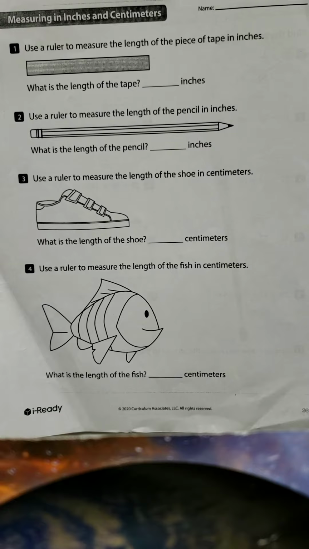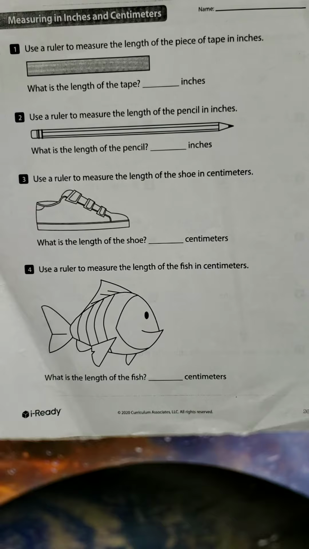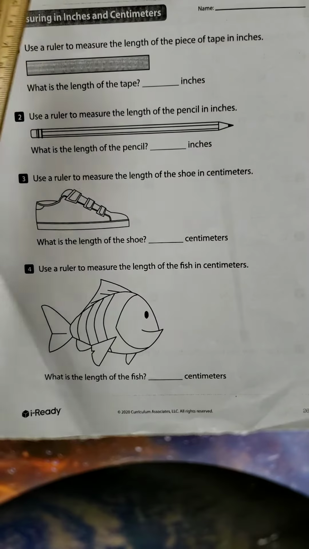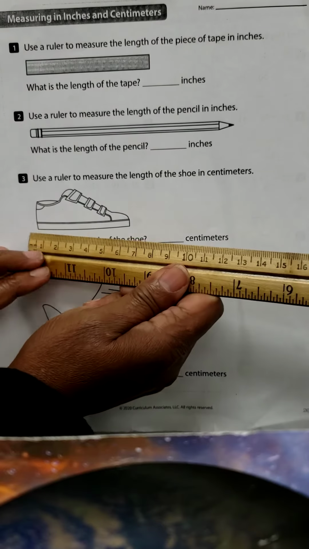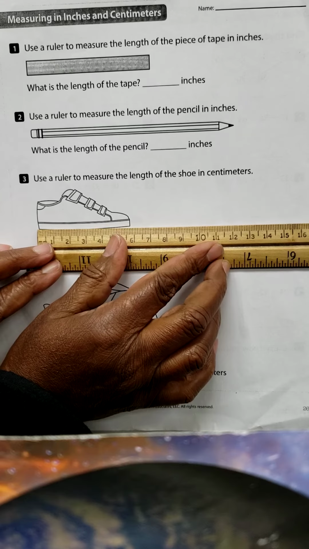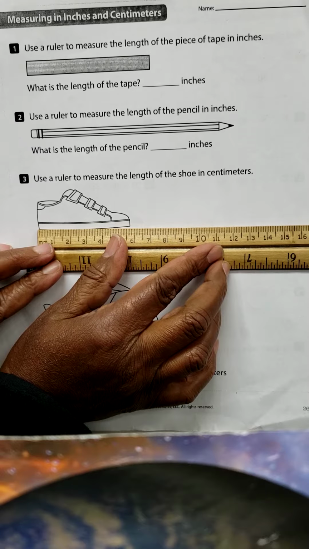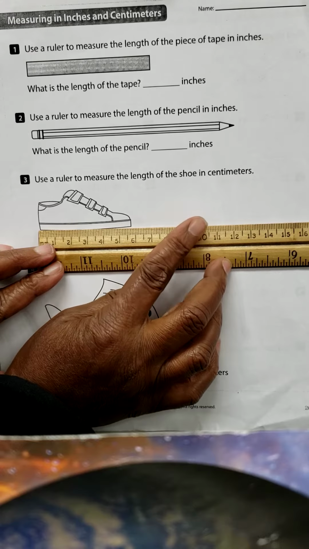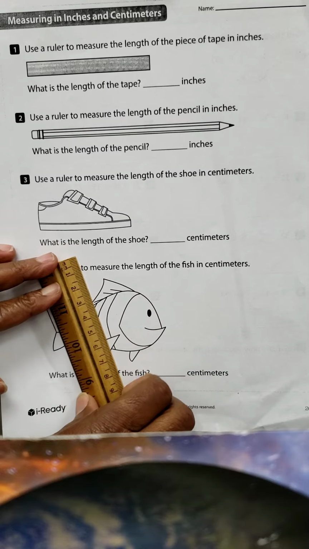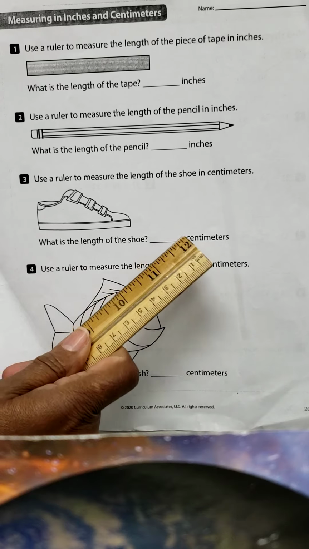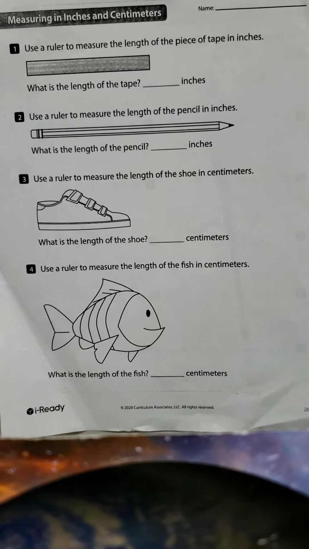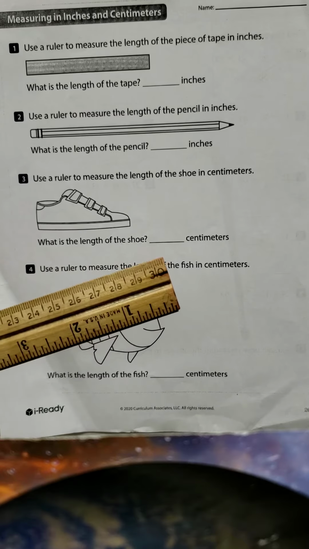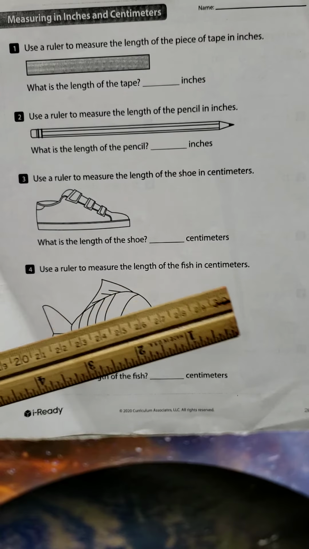Use a ruler to measure the length of the shoe in centimeters this time. So you're going to be flipping your ruler around. Start at the first line you're seeing on your ruler, and it is 6 centimeters. So what is the length of the shoe? 6 centimeters.